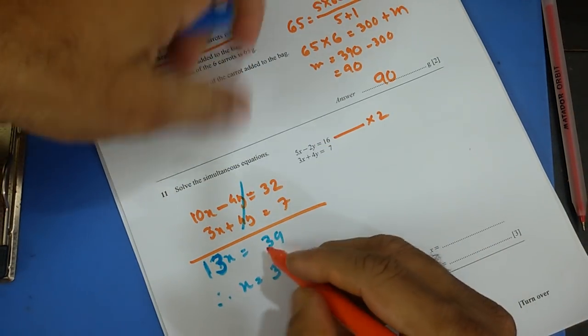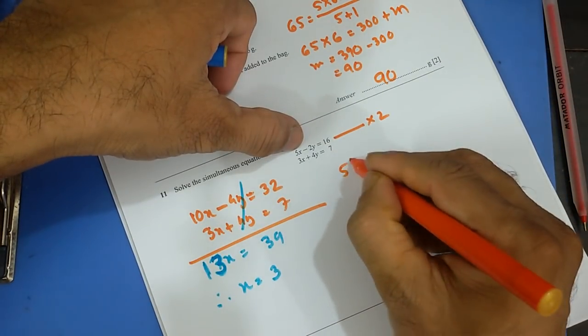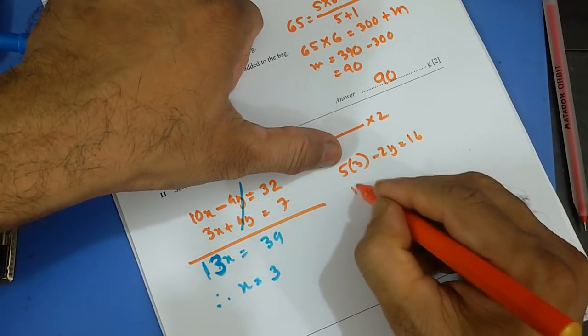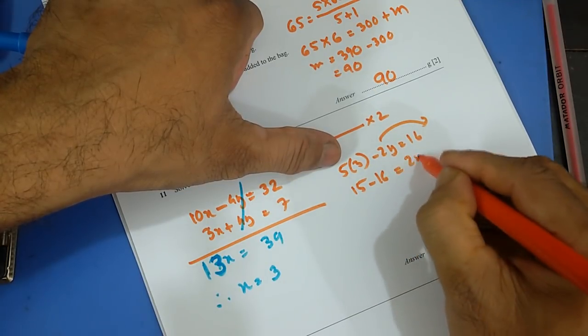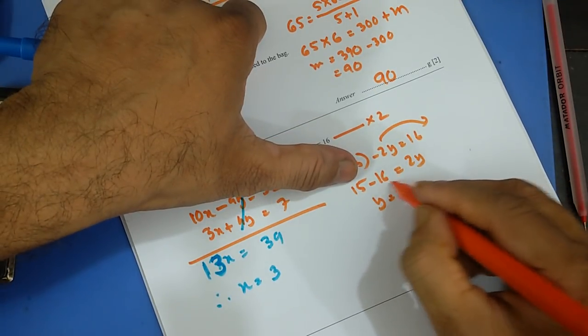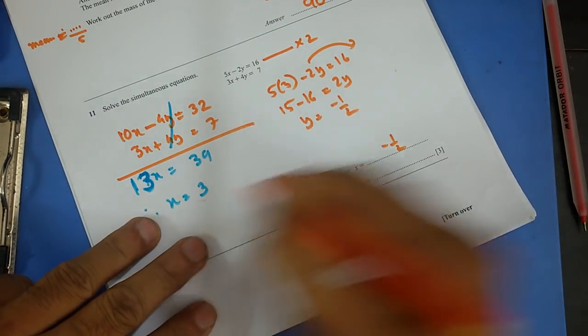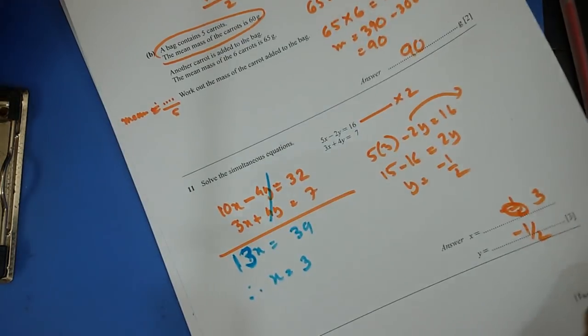Now if you put this one in any equation, let's do the first equation. 5 times 3 minus 2y equal to 16. So that's going to be 15. Coming to this side, 16, and taking that one, that's going to be 2y. So y equal to minus 1 by 2. So x is minus half. No, x is 3, y is minus half. Okay, so this one is done.